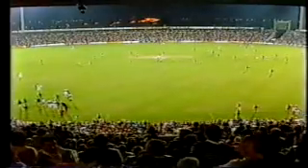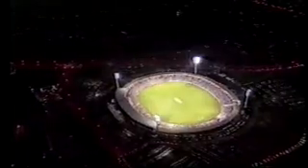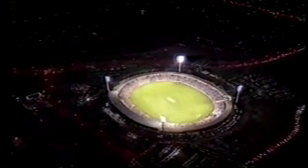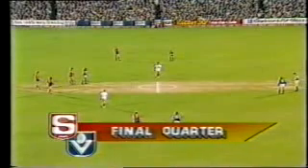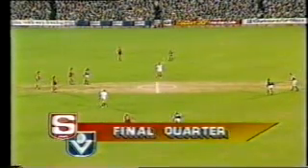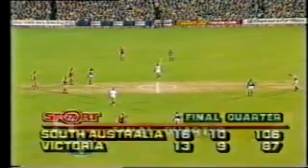Sees them leading 16-10 to 13-9. The scores at the moment are South Australia 16-10, Victoria 13-9. The difference is 19 points. Game about to get problems ahead, I fear. Our commentators for the last quarter of the game: Bob Skilton, David Darcy and Ian Day.